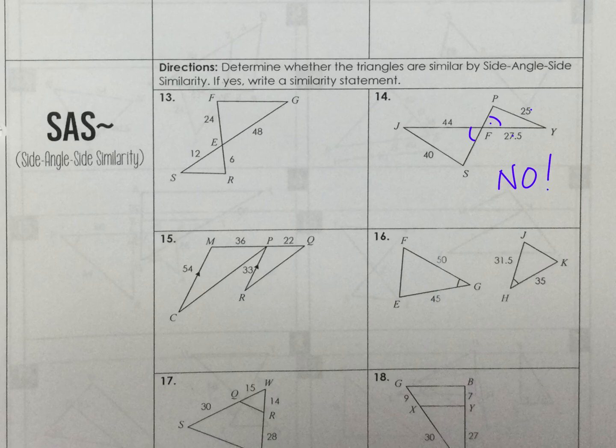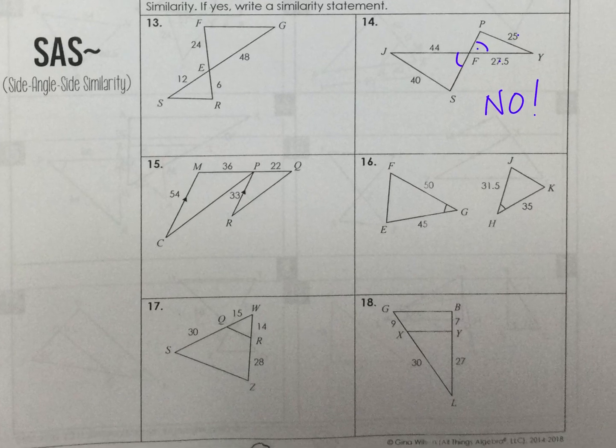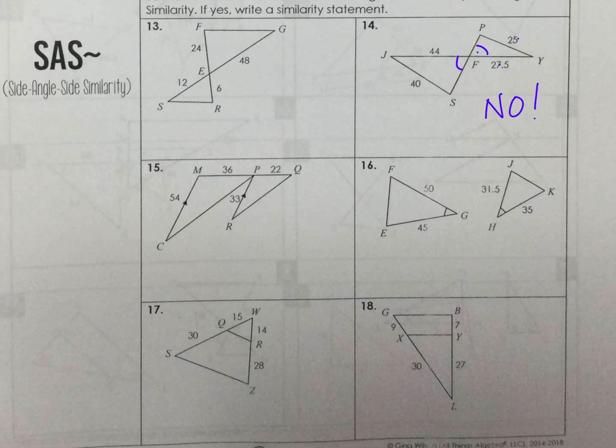Let's look down here at 17. I'm going to highlight my triangles. I got this itty bitty one and this big one right here. They do share this angle. I know that it's the same one. And now I need to check to see if their fractions reduce to the same thing.